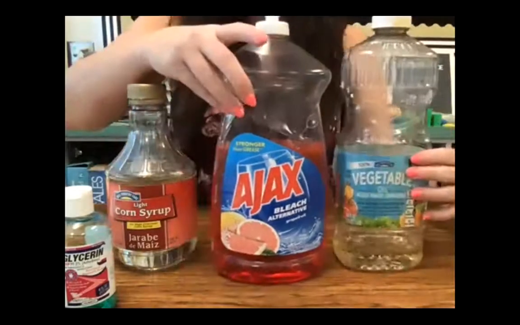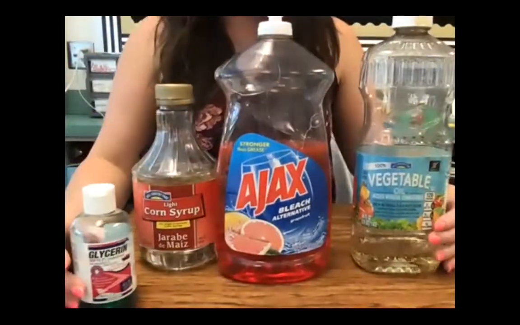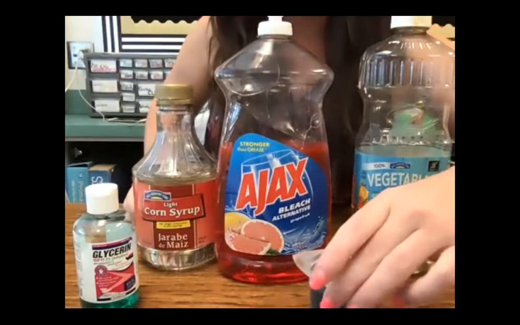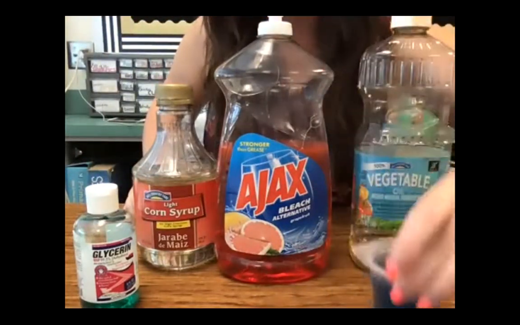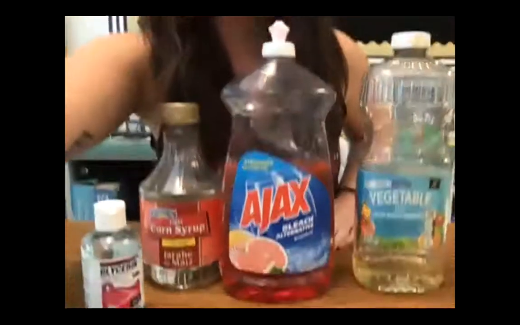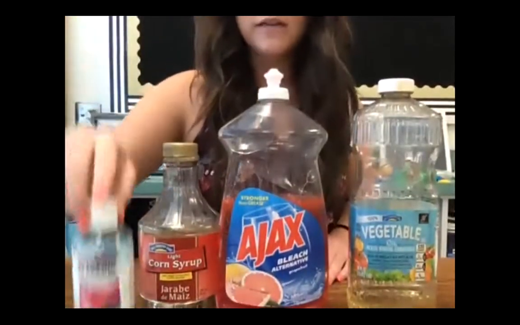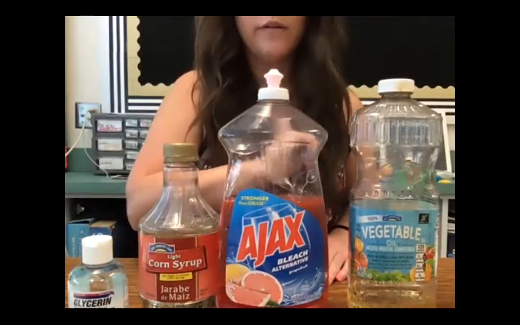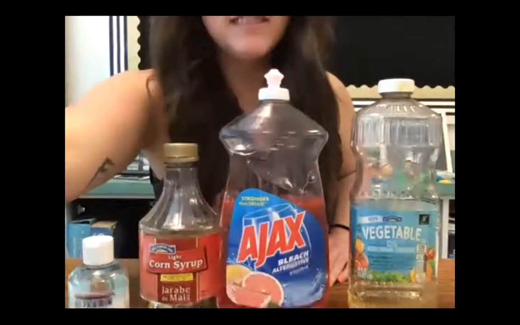And then the 5th liquid that we will be using is just regular water, and I have put blue food coloring in it again so that we'll be able to easily see it in our density column. So those are the 5 liquids we'll be putting in our density column: glycerin, corn syrup, dish soap, vegetable oil, and water. So this is what I would like for you to do right now.